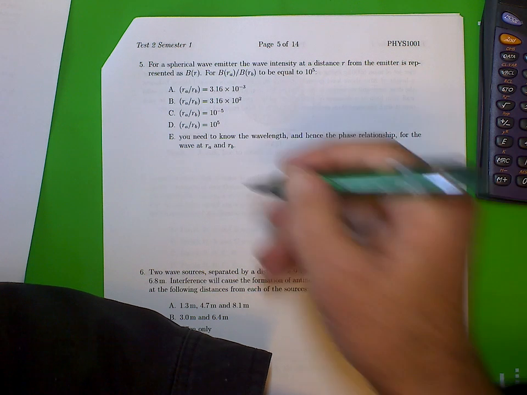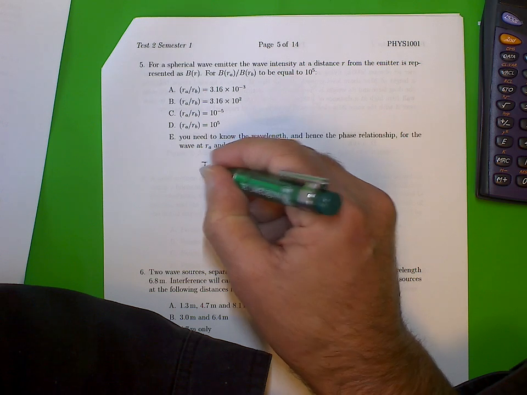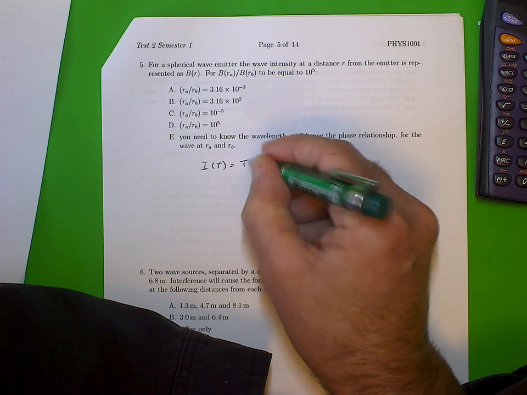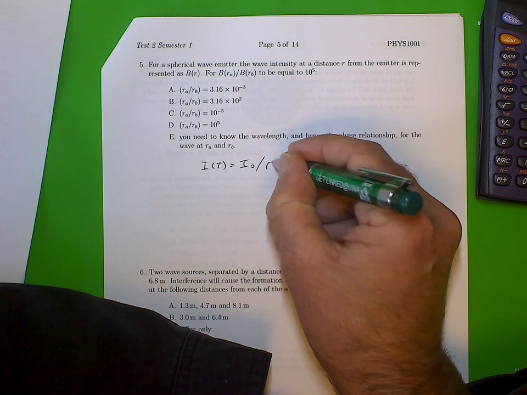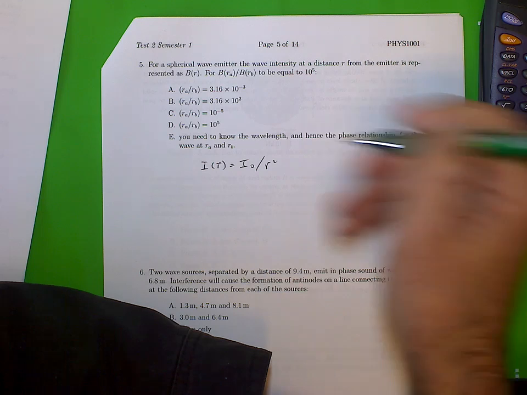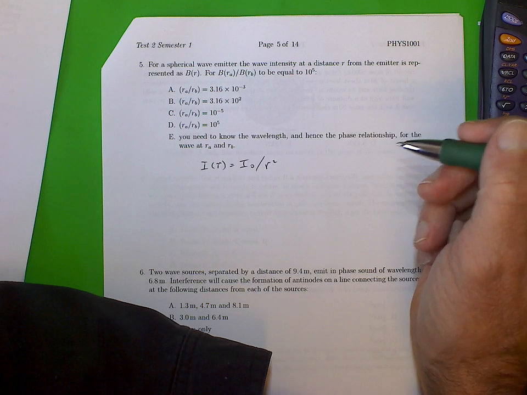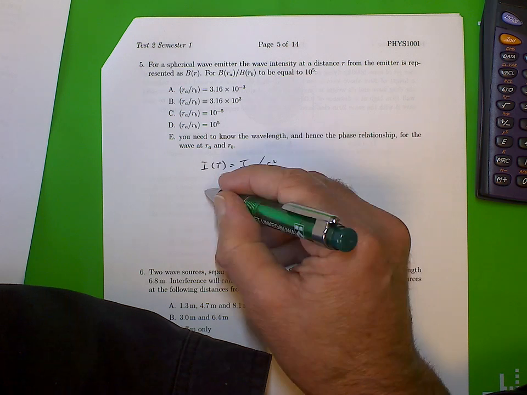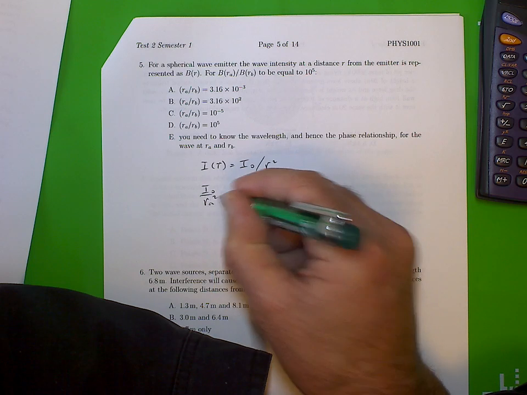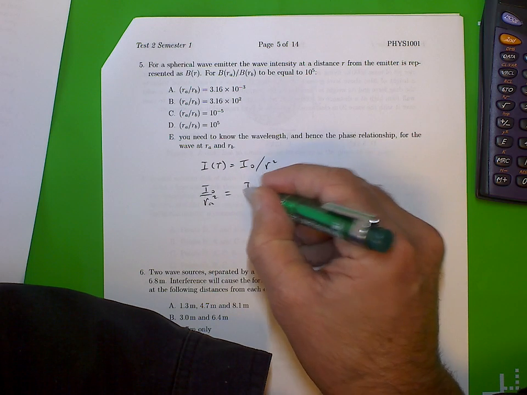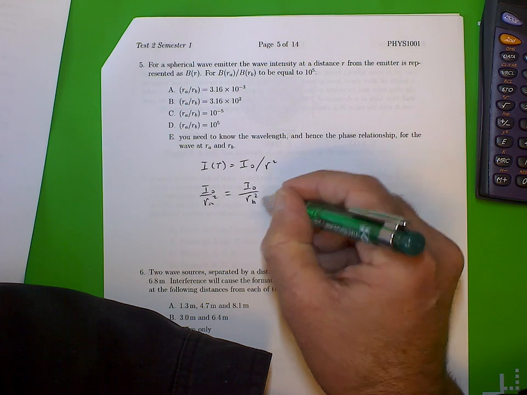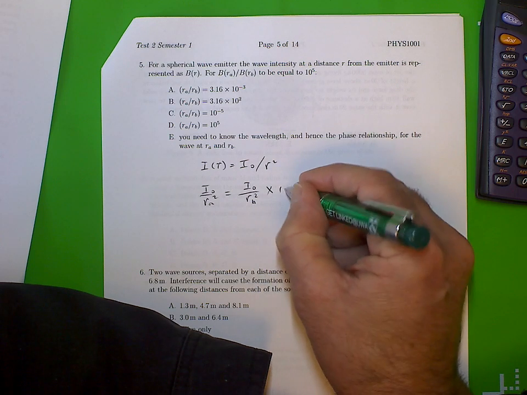Now, the intensity at a distance r is simply given by I naught over r squared, where I naught is just some number. So the intensity just falls off as r squared. So what we want is I naught over RA squared equal to I naught over RB squared times 10 to the fifth.